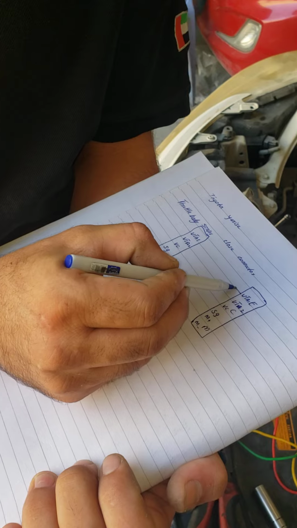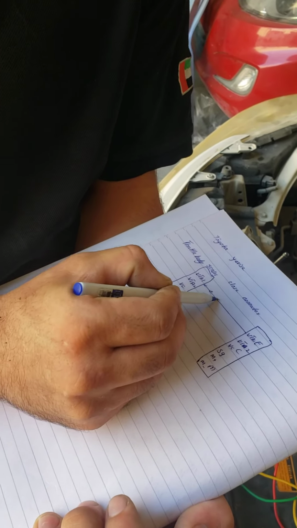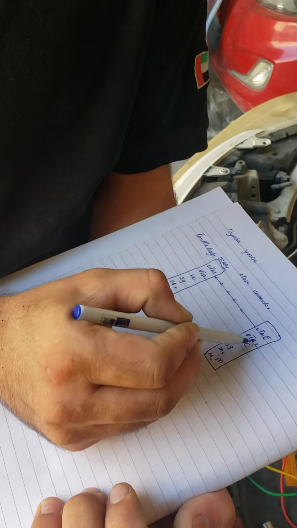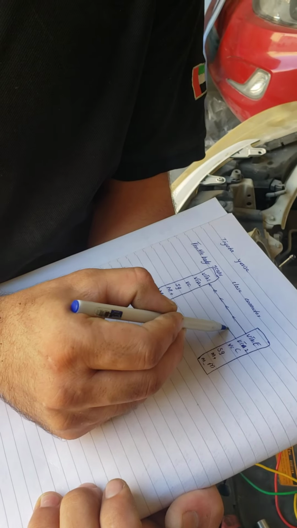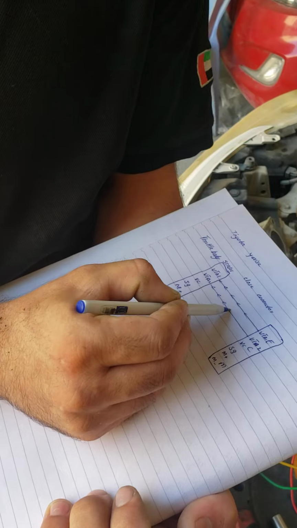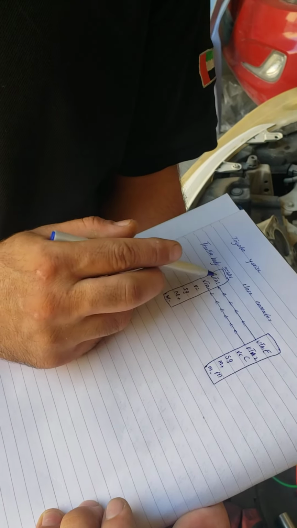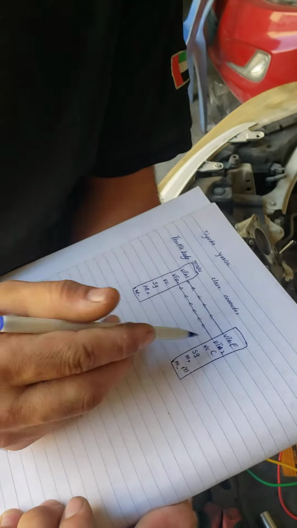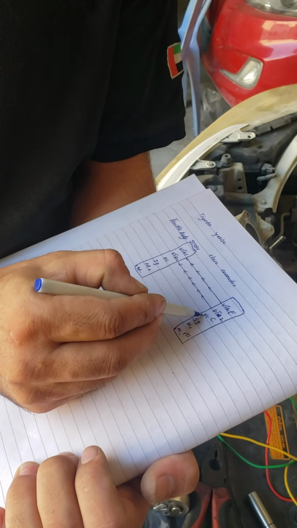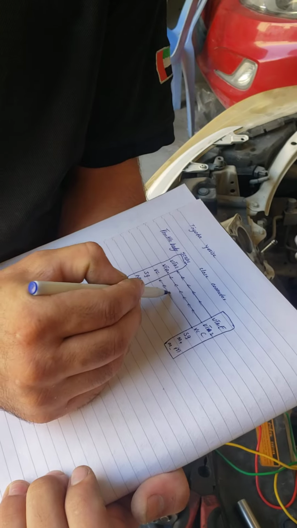This is the closed connector. This comes here, here, here, here. This is the ECM. This comes here, here, here, here, here. This one and this one are 2 wires. Now the third wire is this one.